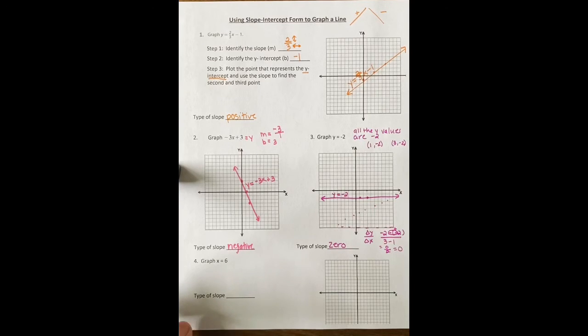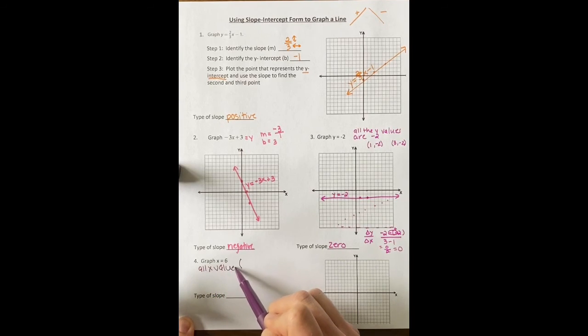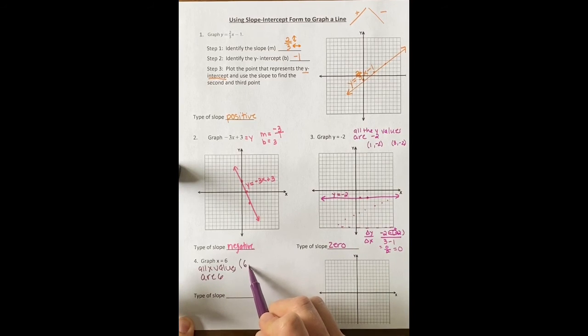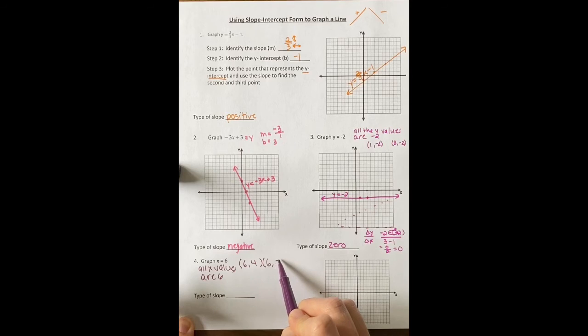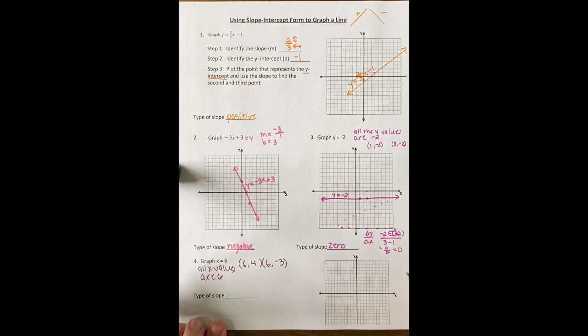So again, this is different than questions 1 and 2 in that first it says x equals instead of y equals, and it's x is equal to a constant. So what this means is that all my x values are 6. So I can pick 2 points, but my x has to be 6. My y can be anything. So I could have 6, 4. I could have 6, -3. So I'm going to plot these 2 points so I know what this line is going to look like.